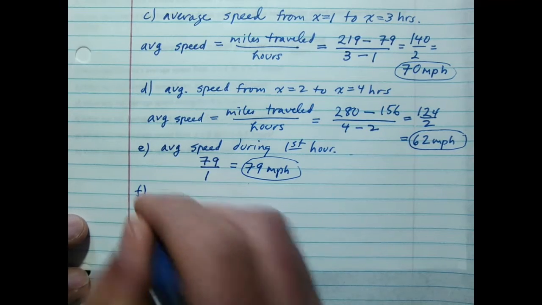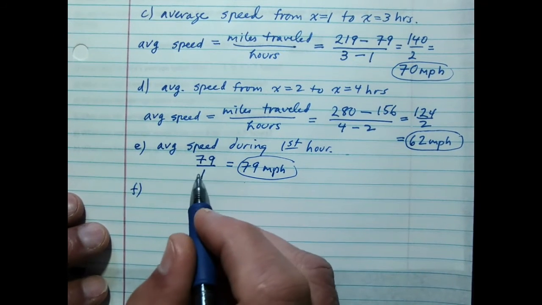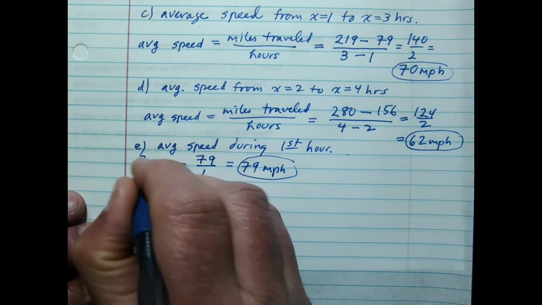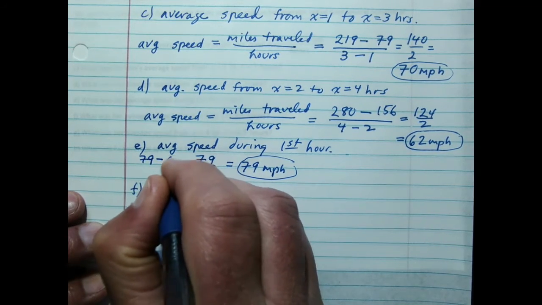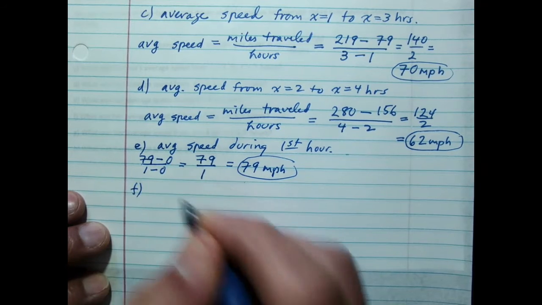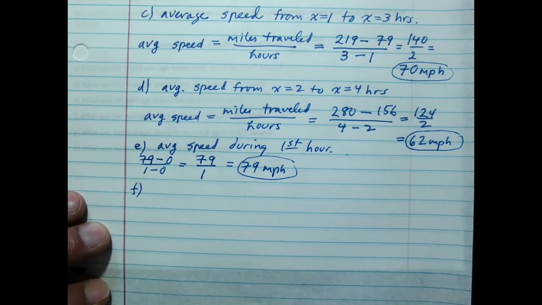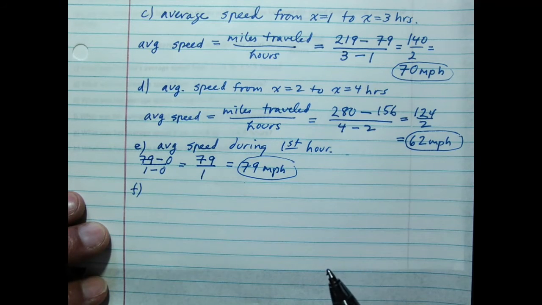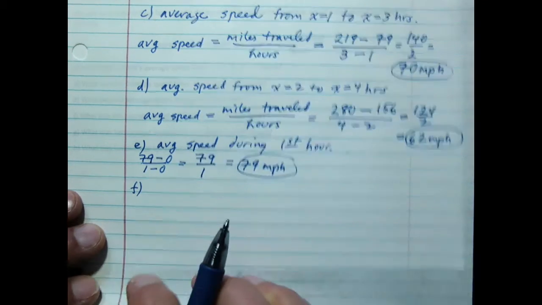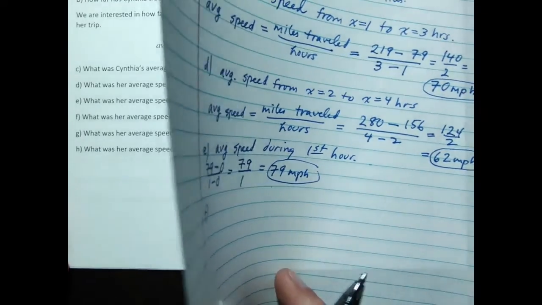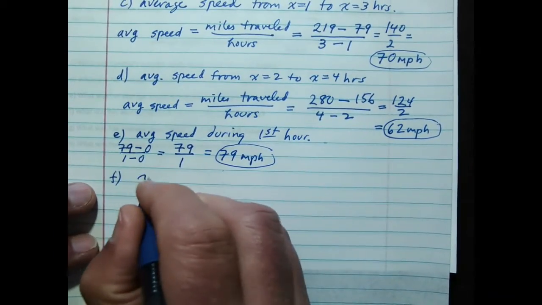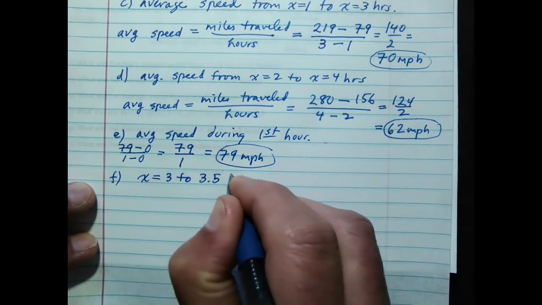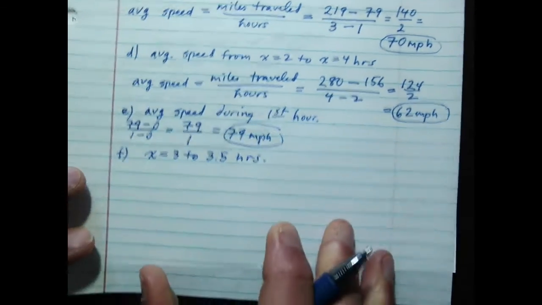Part F. If you want, by the way, you can think of this, I'll write this in front, to make it look like the others, it's like 79 minus 0 over 1 minus 0, because we're starting at that time 0, distance 0 point for the first hour. And then F, what's her average speed? X equals 3 to 3.5 hours.